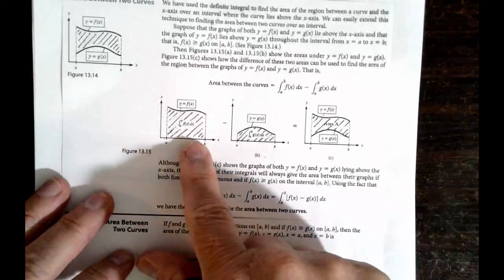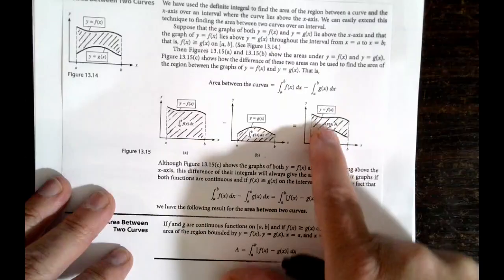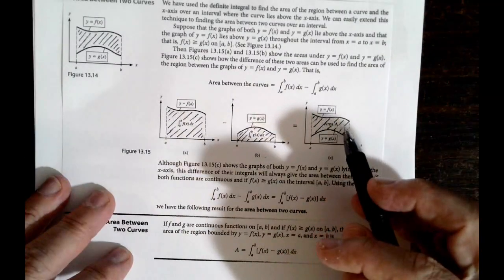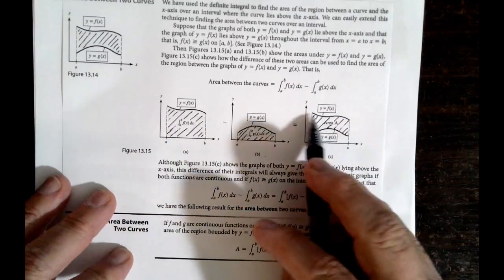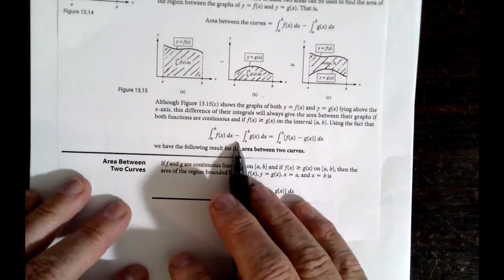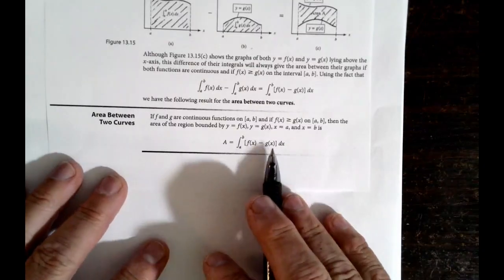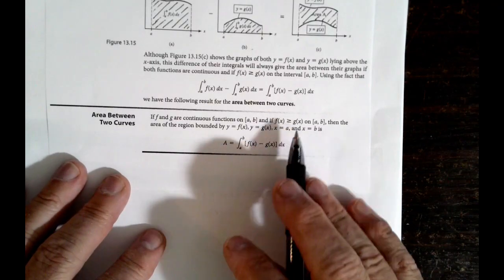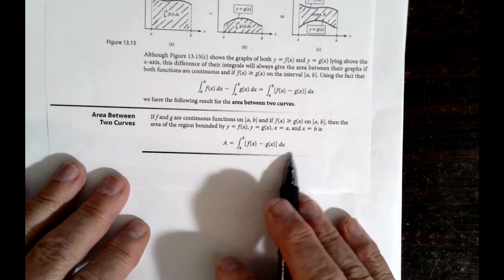Before we were doing area above the x-axis, something like this or this, but now we're doing the area between two curves. And so basically you're taking this larger area and subtracting the smaller area from it, and you get the area between the curves. And so you end up just taking the integral of two different functions. And so the area between two curves, as long as one function is continually larger than or equal to the other function, you just take the larger function minus the smaller function and you integrate the two.